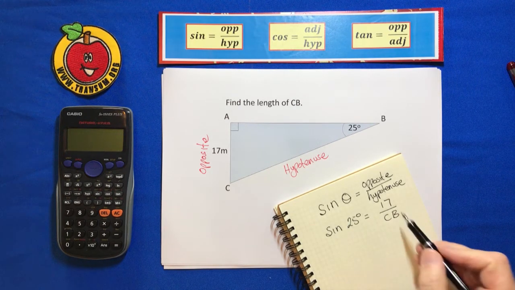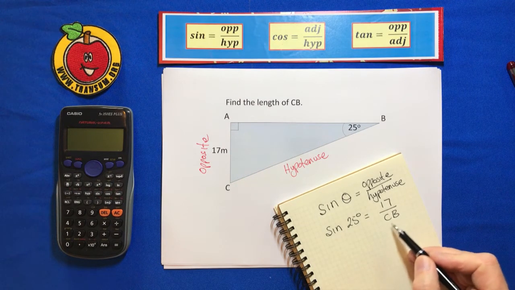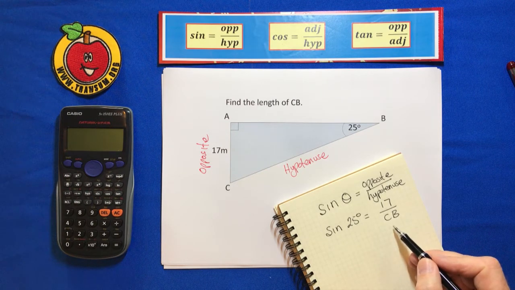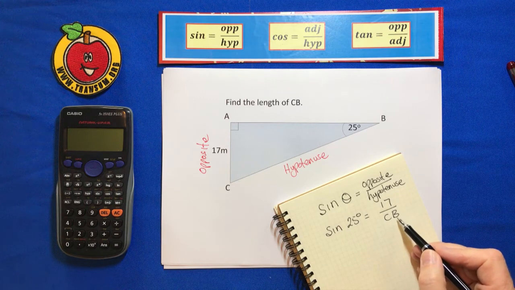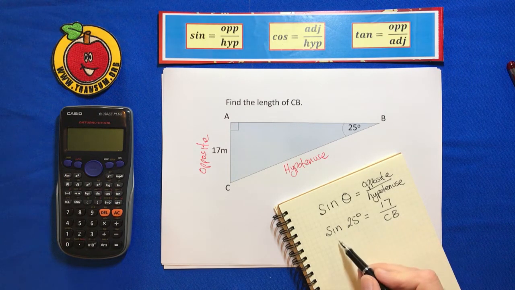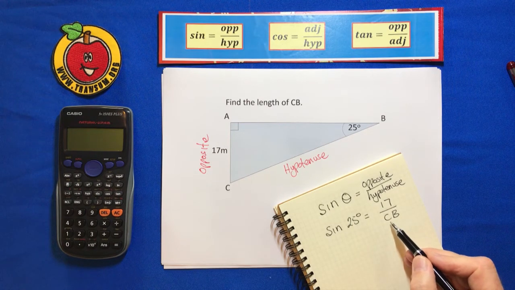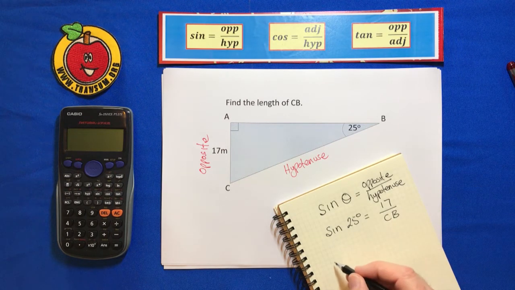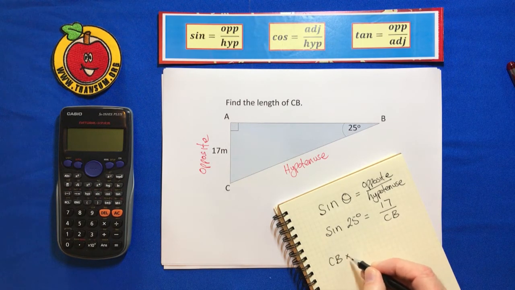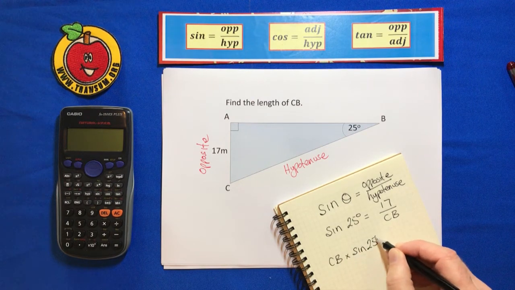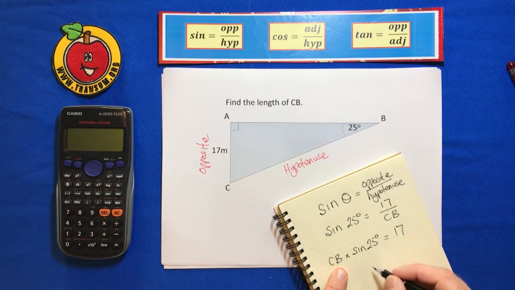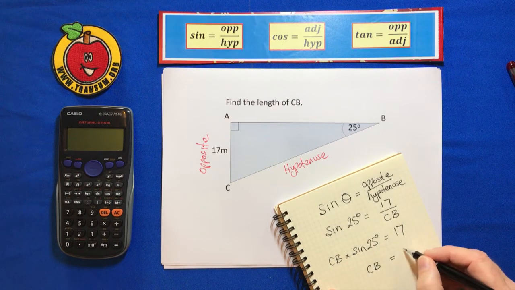So now we have an equation with one unknown, one thing unknown that we need to find out the value of. So what I'm going to do is solve this just as I would any equation. I'm going to make CB the subject. So I'm going to multiply both sides by CB, because at the moment this side is being divided by CB. So I'll do the opposite. CB multiplied by the sine of 25 degrees is equal to 17. And then, to leave CB as the subject here, I'm going to divide both sides by the sine of 25.